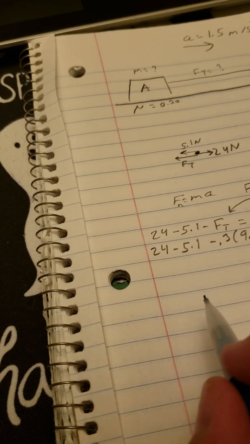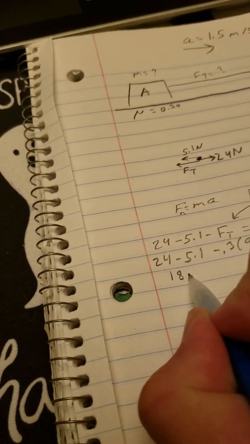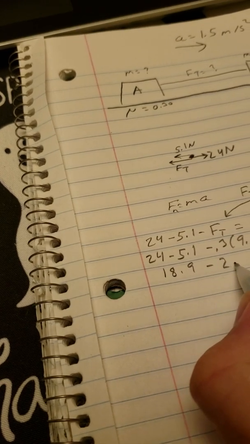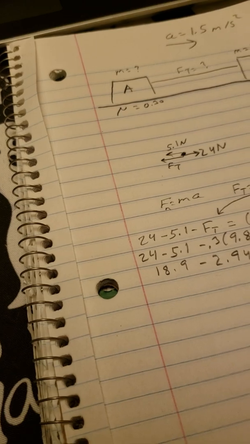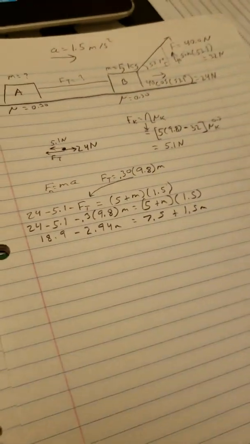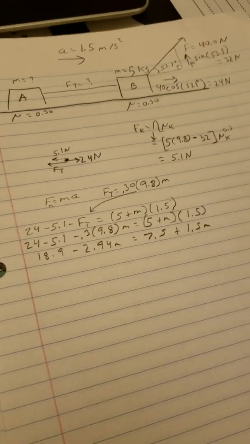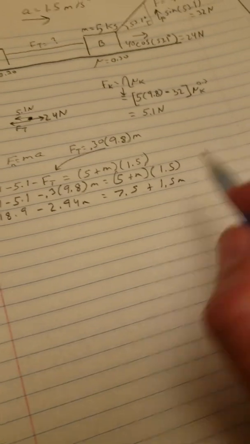Now when we simplify this down, this becomes 18.9, 2.94 m, 7.5 plus 1.5 m. There we go, sorry. Try not to have you stare at the back of my hand the whole time. All right.